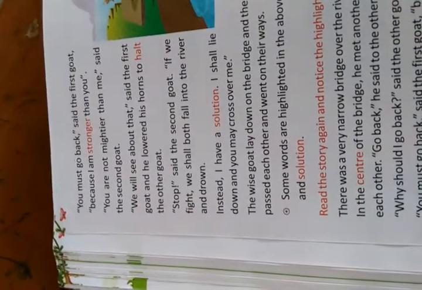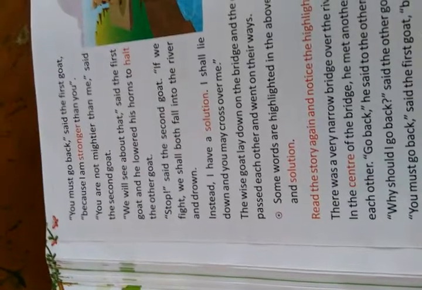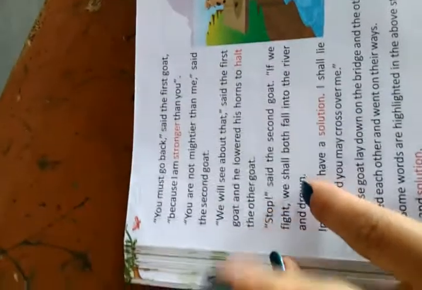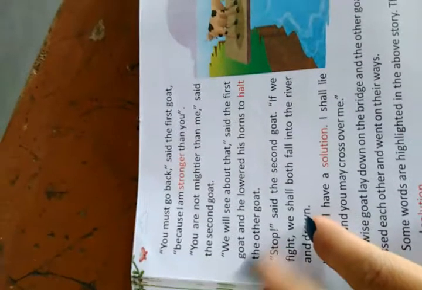We will see about that, said the first goat, and he lowered his horns to halt the other goat. We will see who is mightier. Let's fight. To fight, the first goat lowered his horns to halt the other goat.